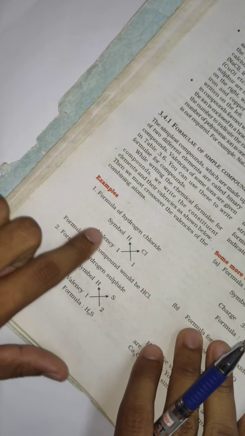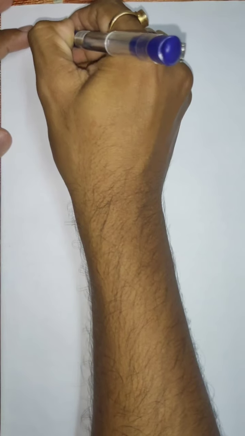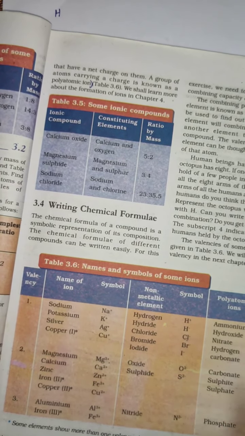So first see here in your book, the example formula for hydrogen chloride. I am just explaining how to write hydrogen chloride. This is the symbol for hydrogen. Actually, these are the elements which mainly take the ionic form.